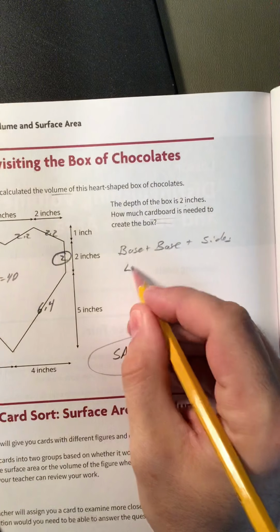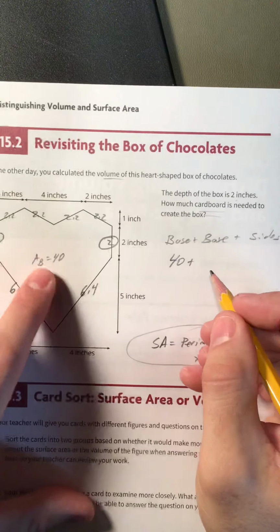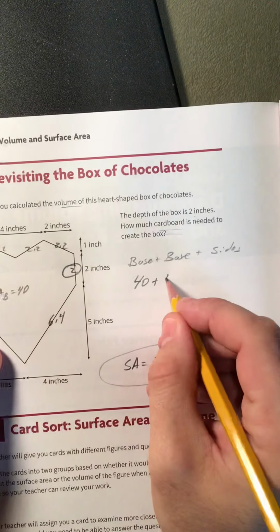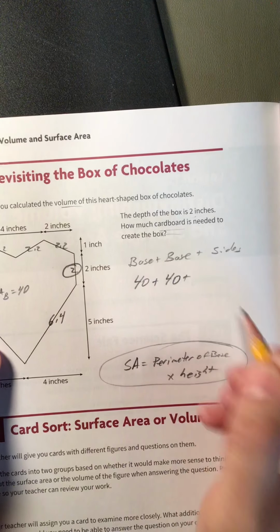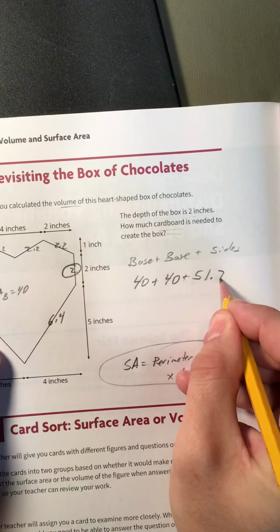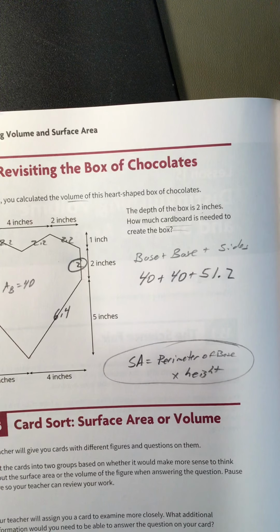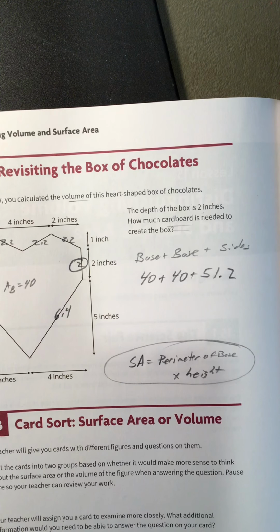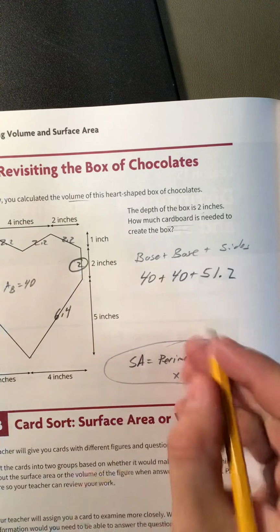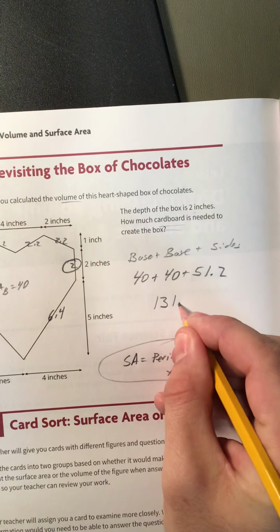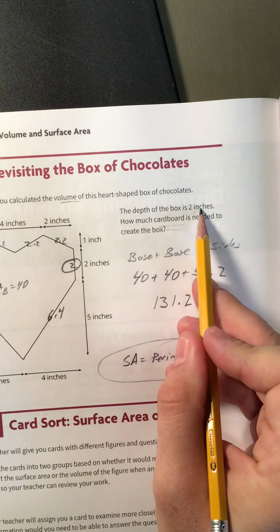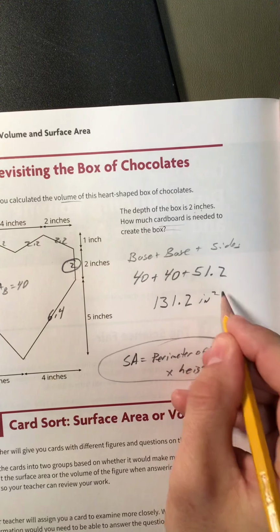So my base is 40. Again, we figured that out from our volume problem. Top of the box is 40, and all my sides are 51.2. So if you add 51.2 plus 80, you get a total of 131.2, and it's in inches, and it is area, so I do need to label it.